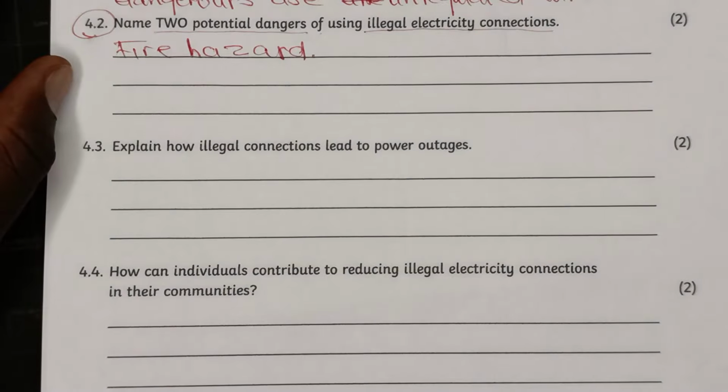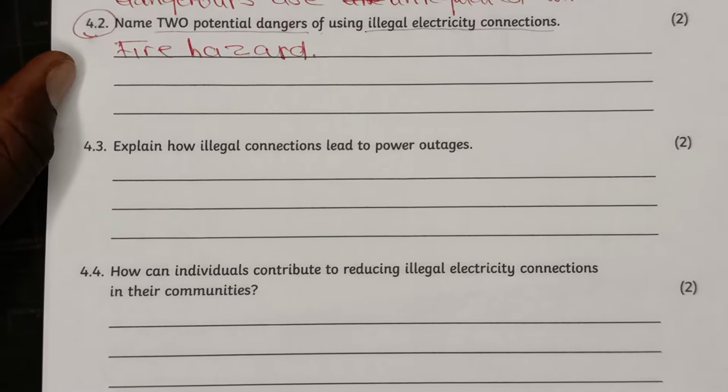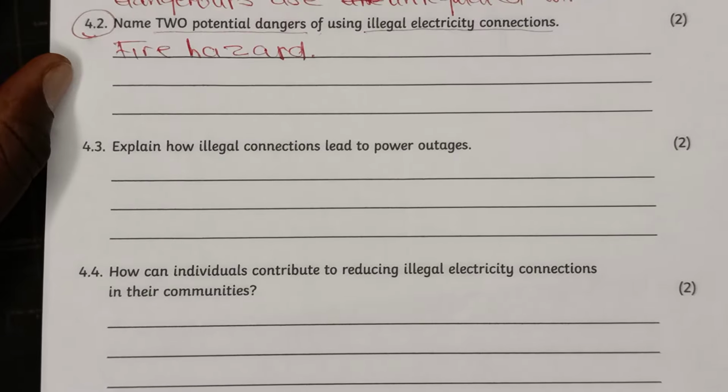So illegal connection often involves improper wires, as we have said, or improper installation and unsafe wiring, which can overheat, and when they overheat, they lead to electric fires.